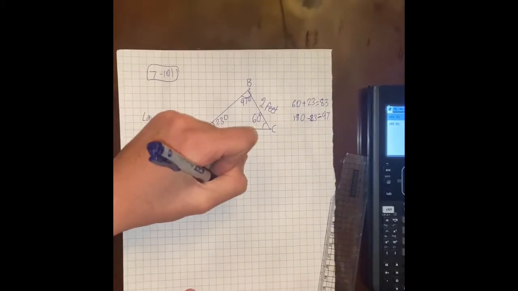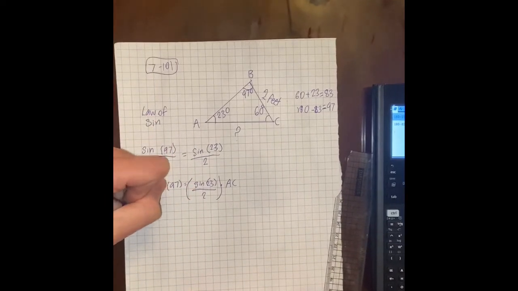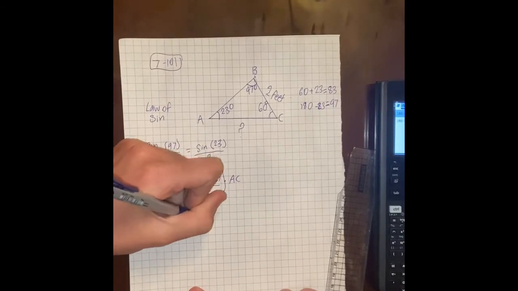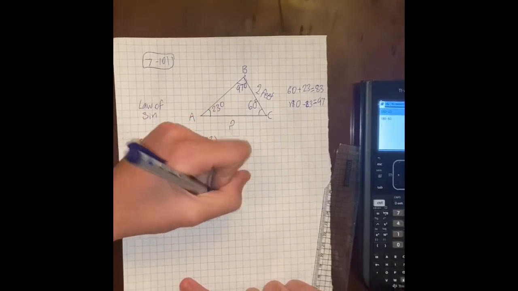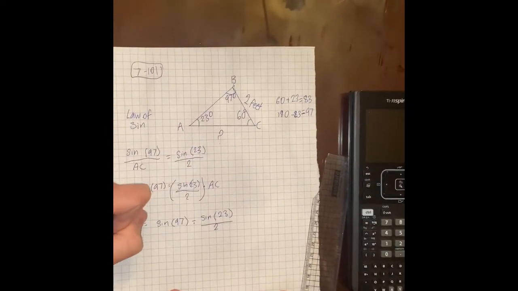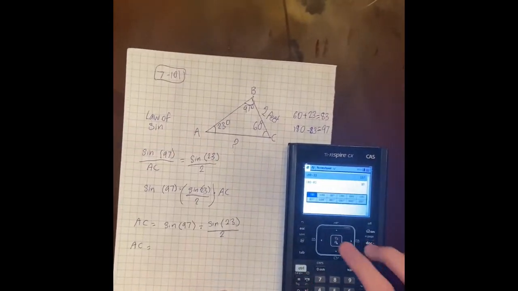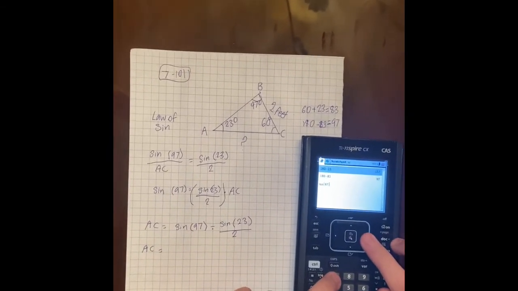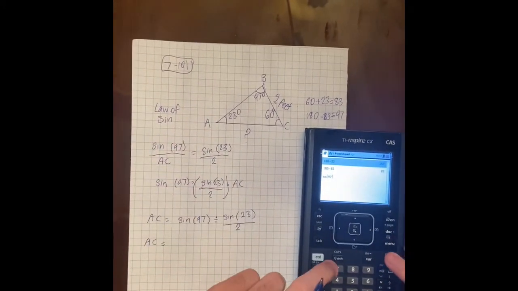Well, I started to calculate, and I got sine of 97 equals sine of 23 over 2 times AC. And then when I simplified this, I got AC equals sine of 97 divided by sine of 23 divided by 2 in order to get AC alone on one side, which we've successfully done. Well, now the last step was to find, on my calculator here you'll see, what sine 23 over 2 is when divided by sine of 97, and this should get us side AC.